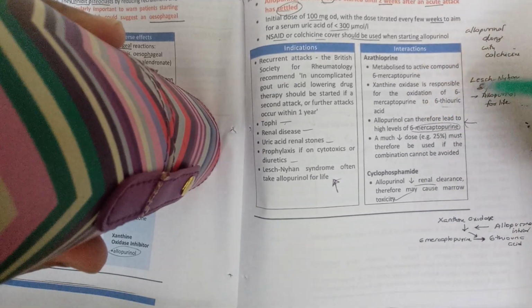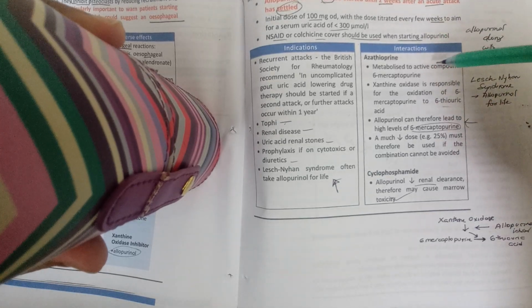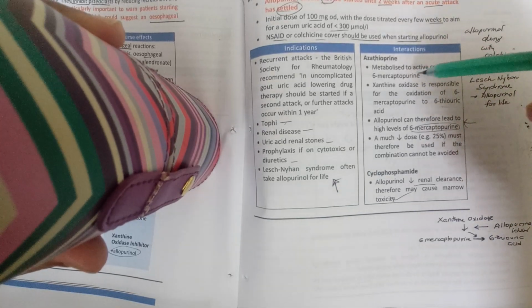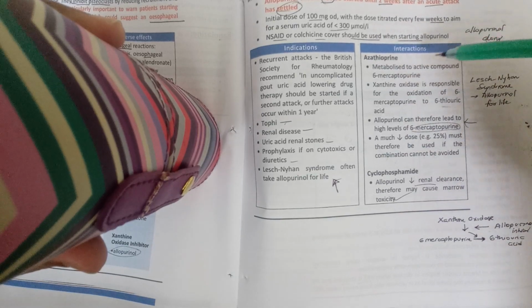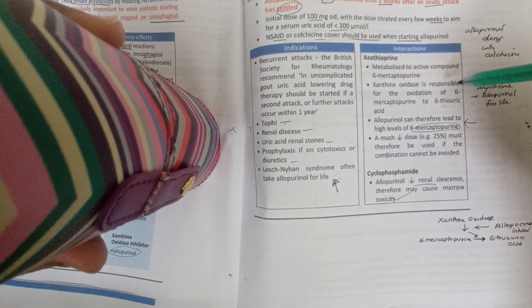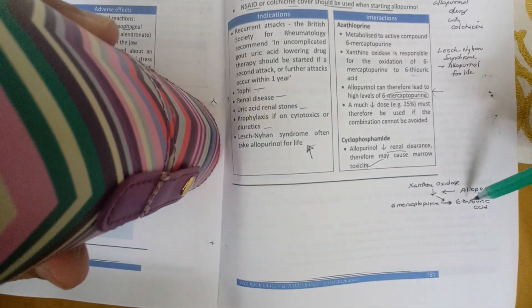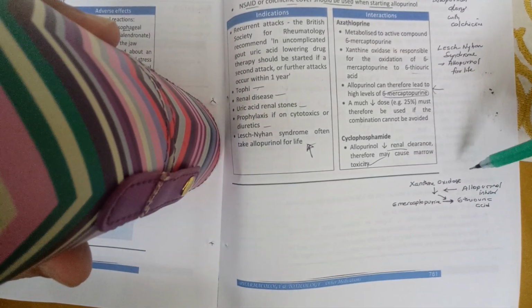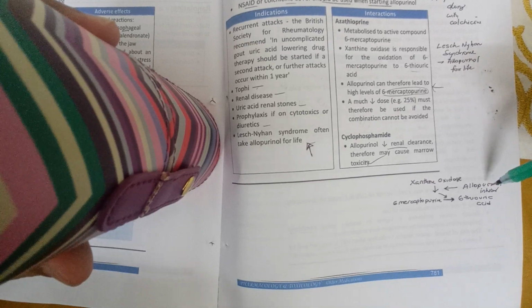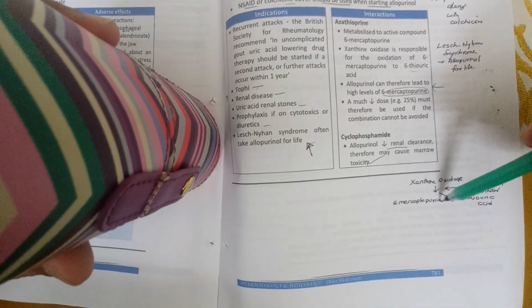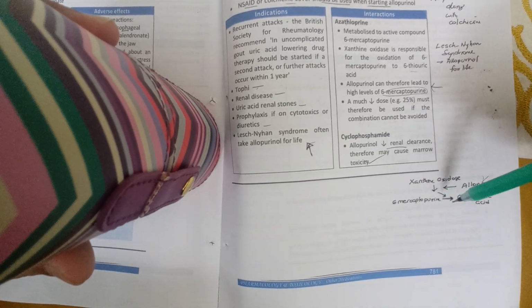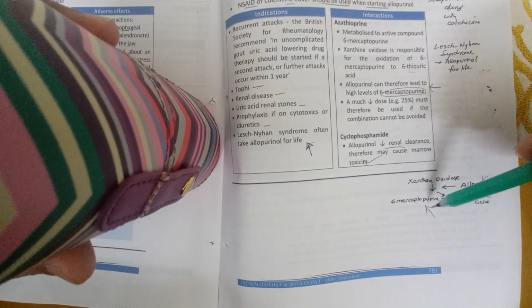So let's do this part again. Azathioprine is metabolized to the active compound 6-mercaptopurine. Xanthine oxidase is responsible for the oxidation of 6-mercaptopurine to 6-thiouric acid. Allopurinol can therefore lead to high levels of it, so this inhibitor will stop the oxidation and lead to high levels of 6-mercaptopurine. There will be a build up of that.